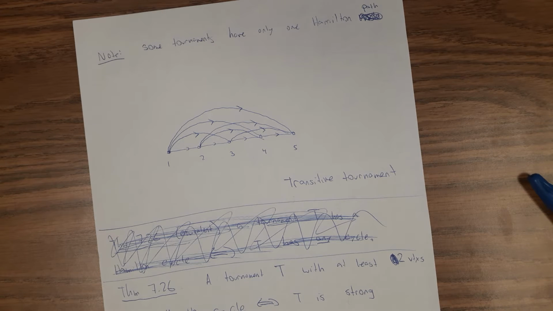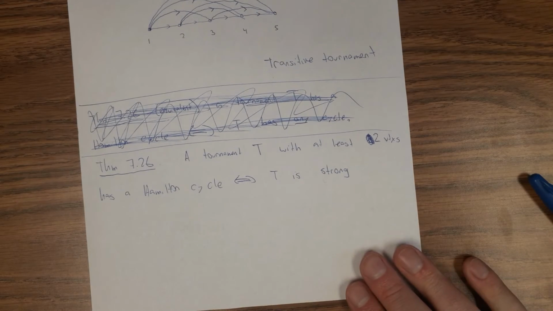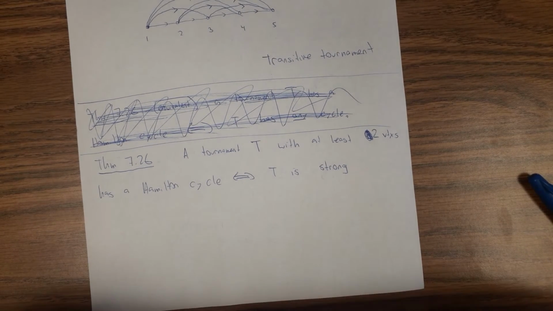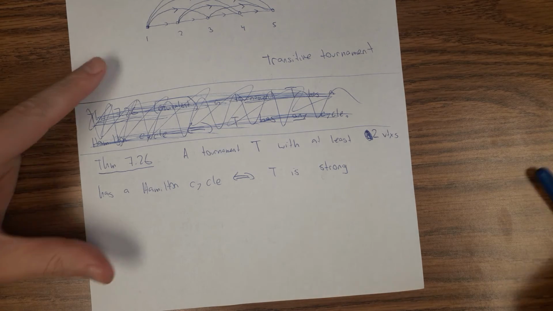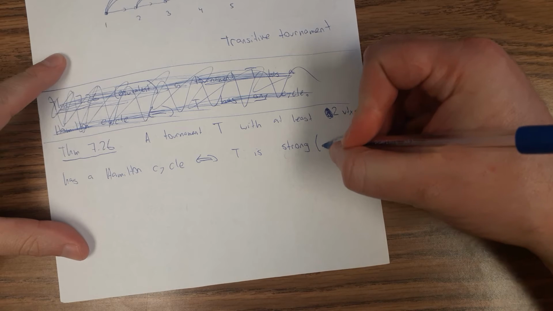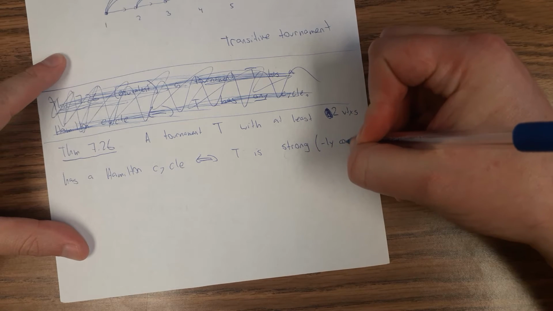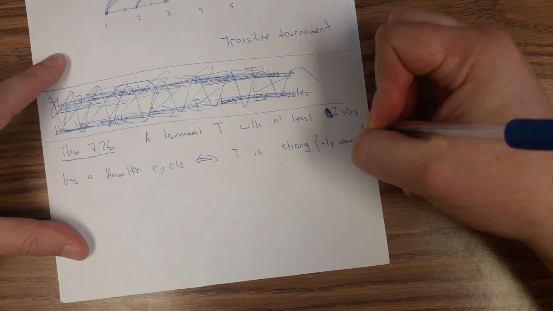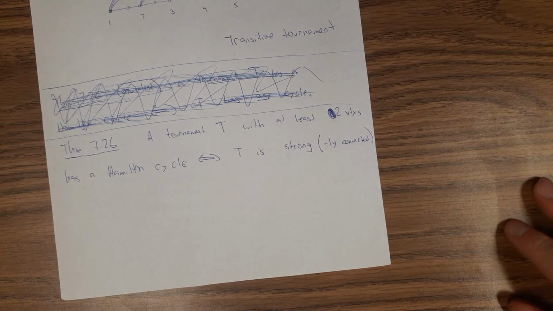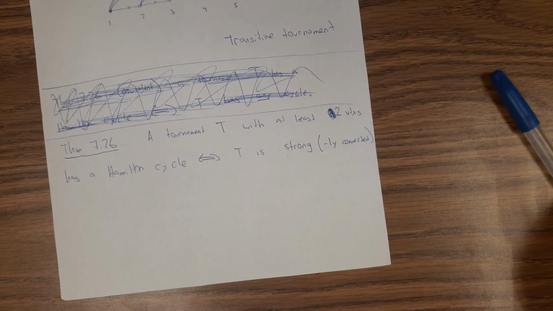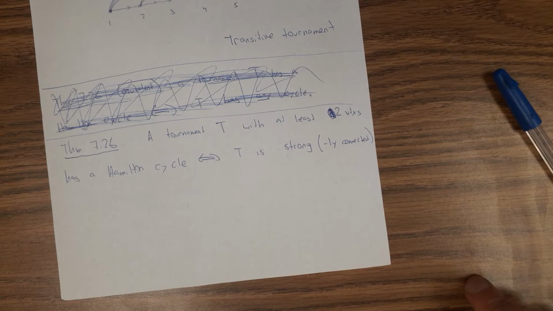All right, so let's talk about another similar theorem, this time about Hamilton cycles. A tournament with at least 2 vertices has a Hamilton cycle if and only if it is strong. Remember, strong is also known as strongly connected, and that just means that between any 2 vertices there's paths going both ways.